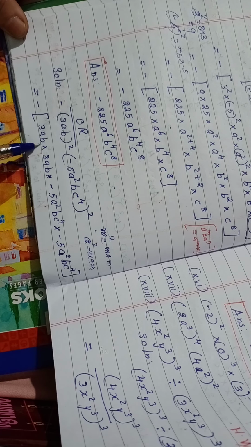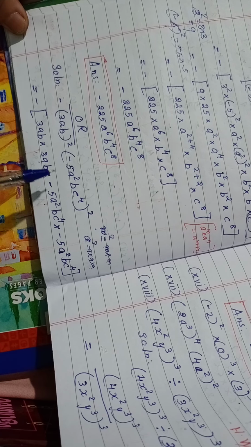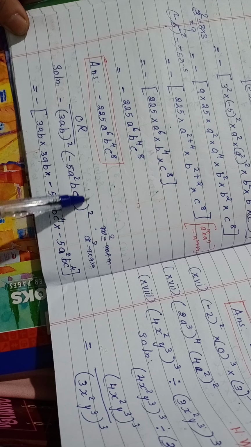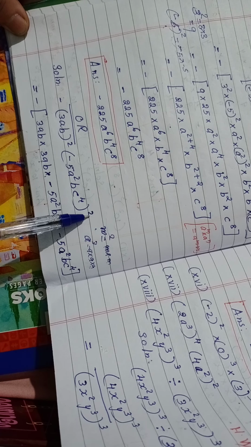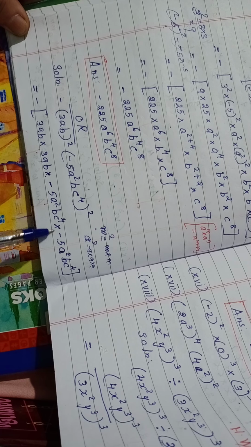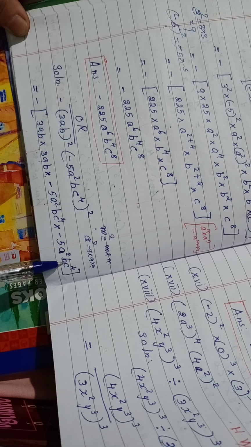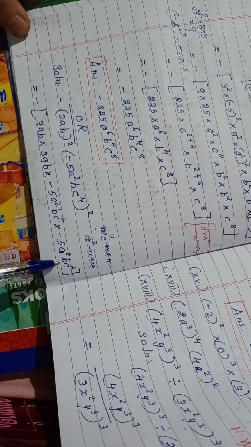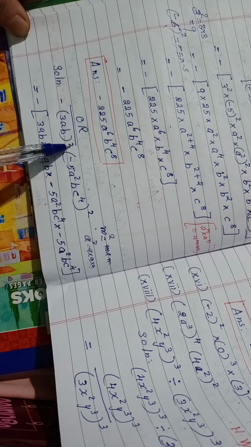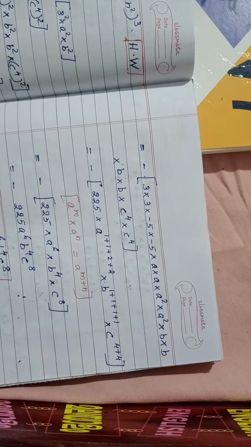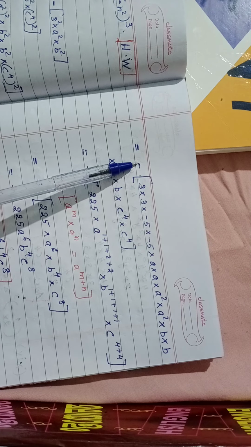(3ab)² means 3ab into 3ab, into minus (5a²bc⁴)², which means we have to write this whole thing two times with the into sign: minus 5a²bc⁴ into minus 5a²bc⁴. Exponent 2 means what is in the bracket is written two times with the into sign. Here the minus sign remains the same.